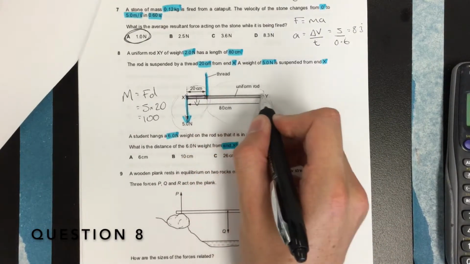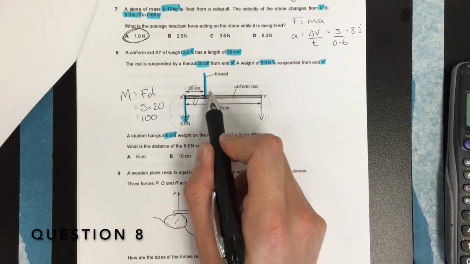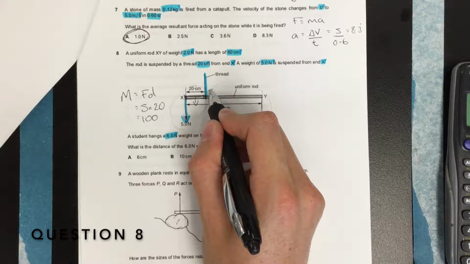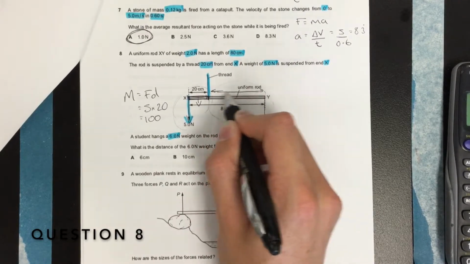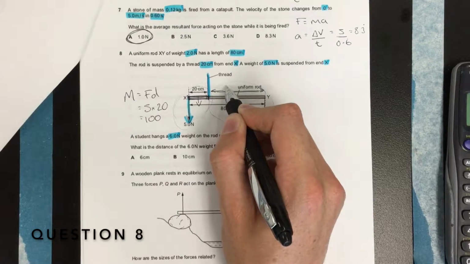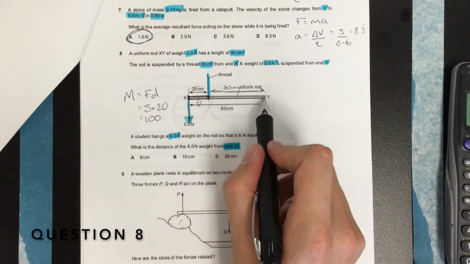On this side, its whole length is 80. I've used 20, so there's 60 centimeters on this side, right? You can see that there's 60 centimeters of rod over here, which means there's significantly more over here.